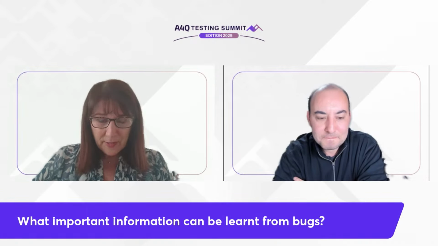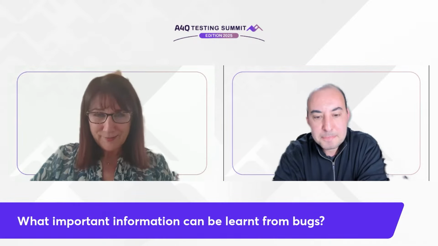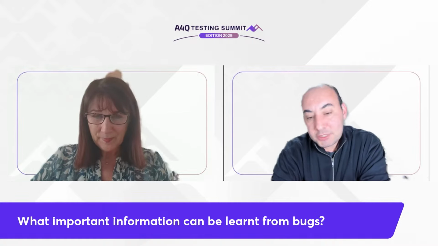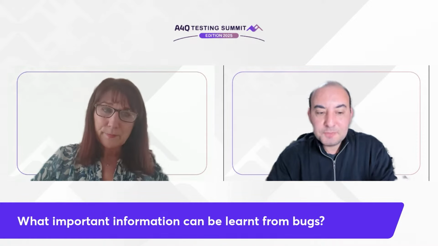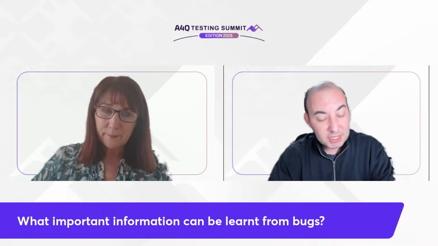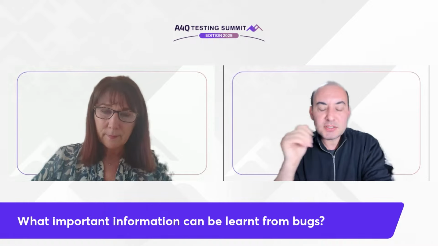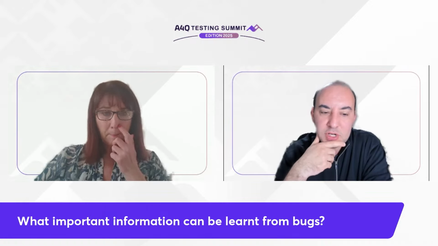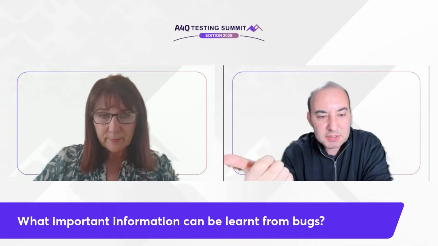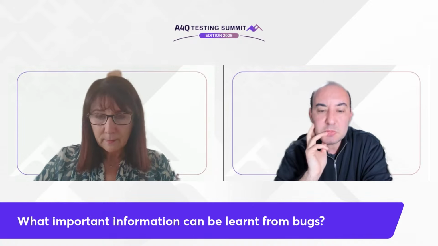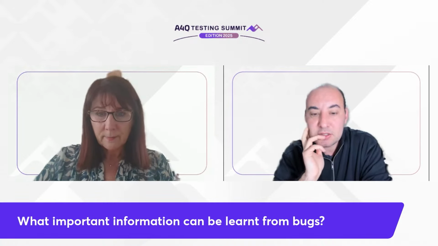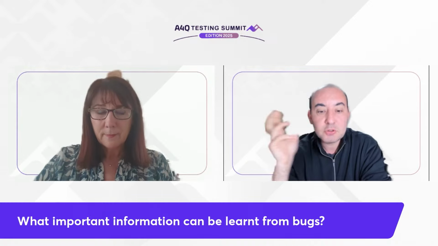What important information can be learned from bugs? Actually, we discussed throughout the presentation that there might be several pieces of information, but in one slide I showed some important questions, which were what, where, when, how, and probably the most important might be why. To understand the root cause of the bug. Why did it happen?